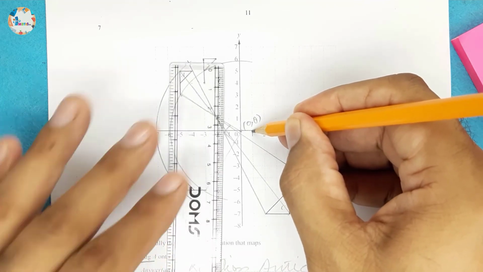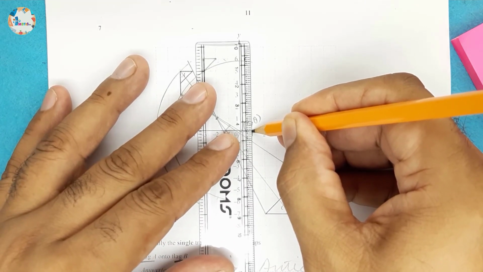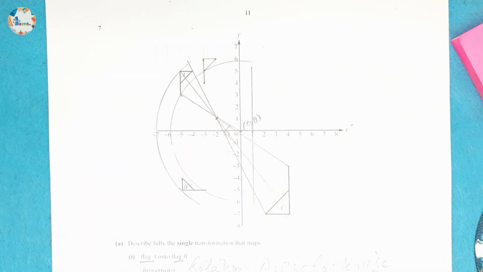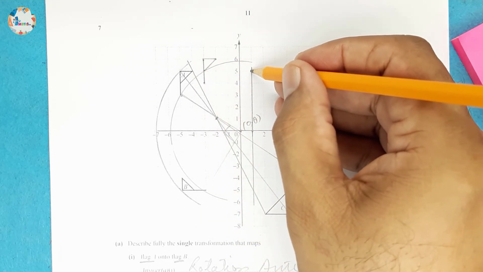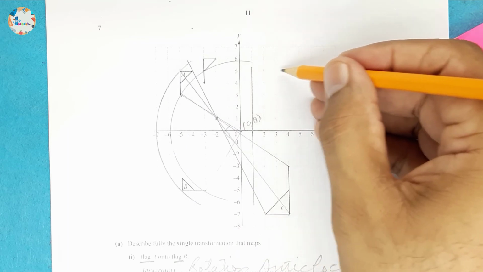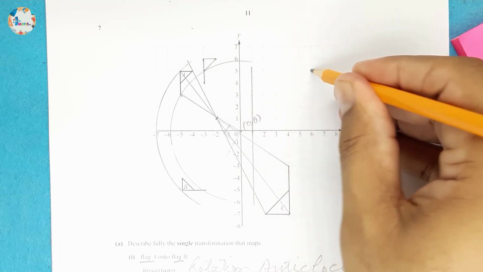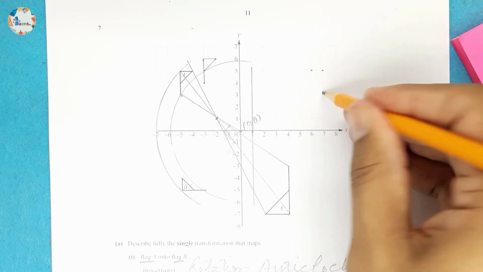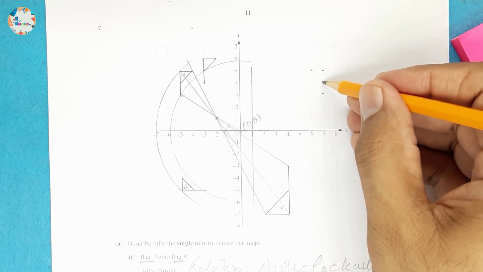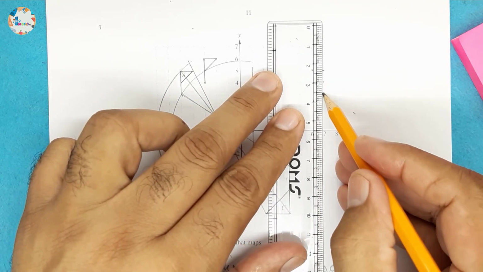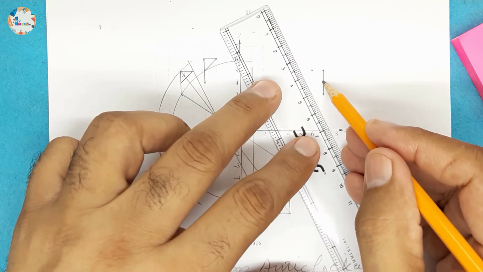The reflection of A we can check from here, 1, 2, 3, 4, 5 units, so from here 1, 2, 3, 4 and 5 units, and then 1 unit further and 2 units down, so this will be basically the reflection of the triangle. Dots we have taken, hopefully you are understanding.